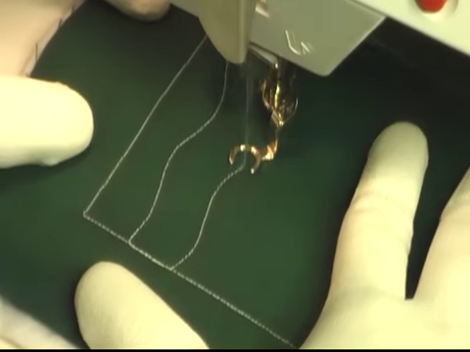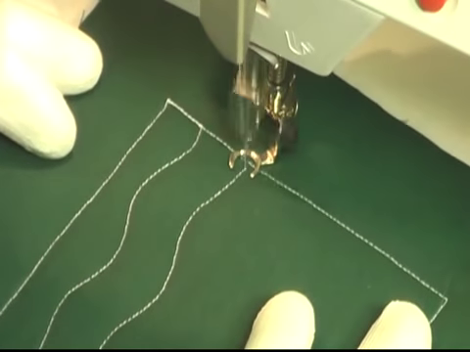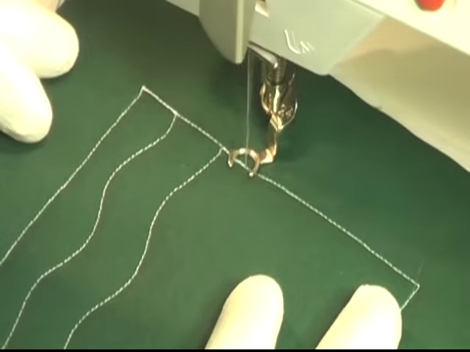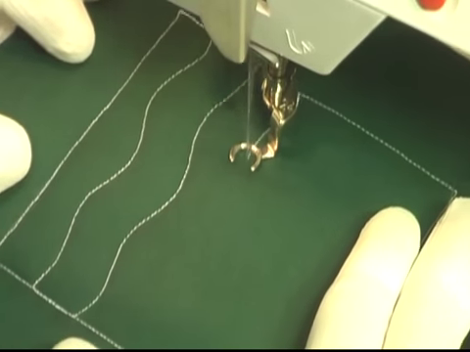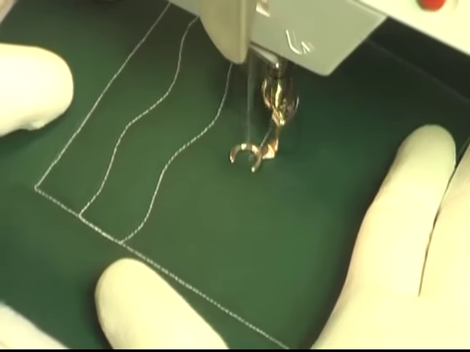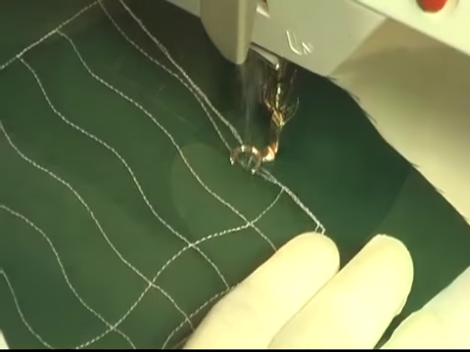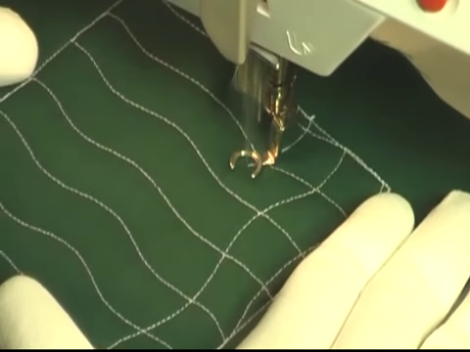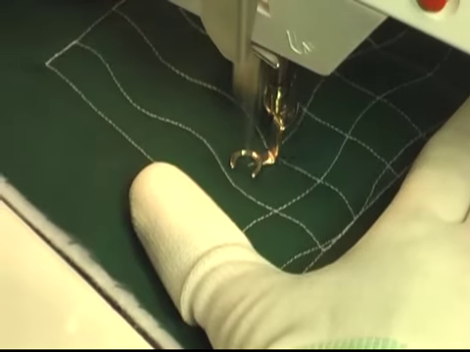So I'm spacing these out about 3/4 of an inch or so. If you want more space, of course, all you have to do is widen these lines and expand the distance between these wiggly lines. The second step of this design is to stitch perpendicular to that first set of wiggly lines. You're just going to stitch right across them to create this nice wiggly grid.